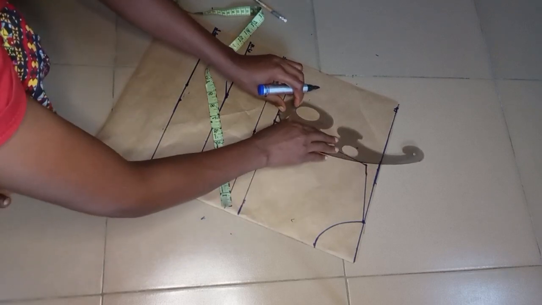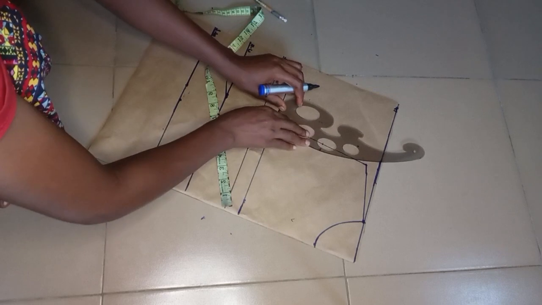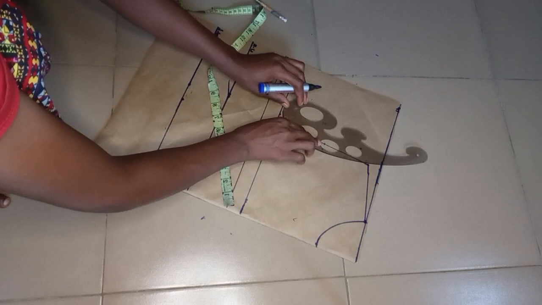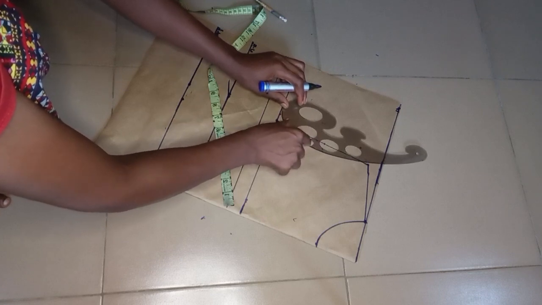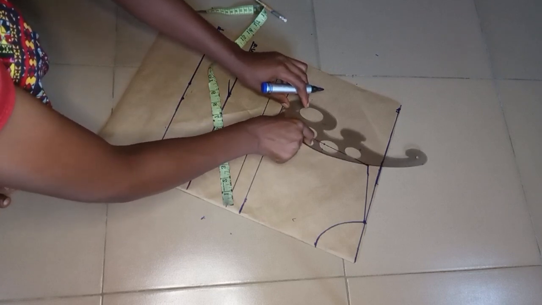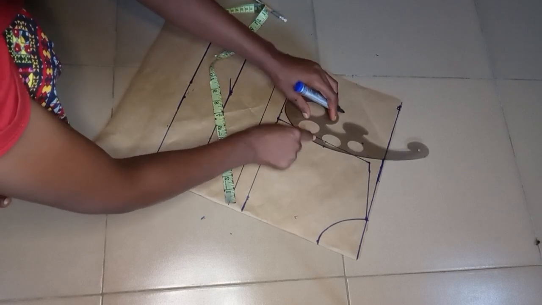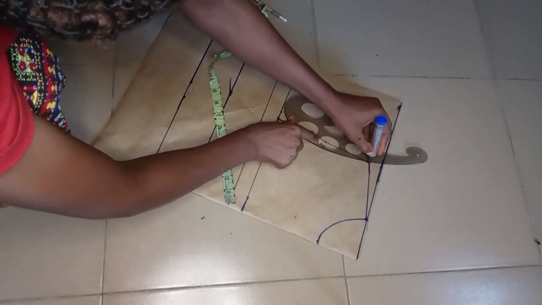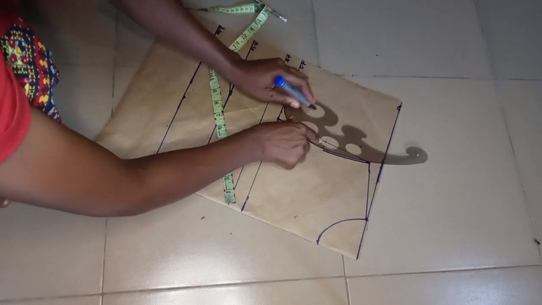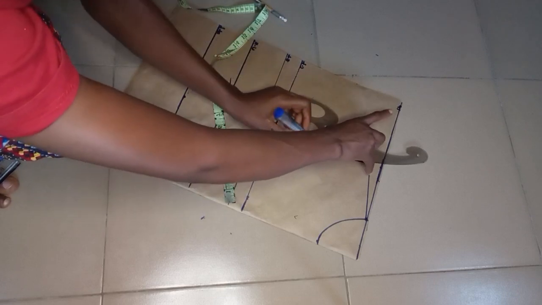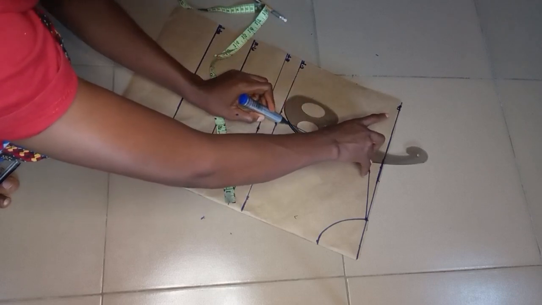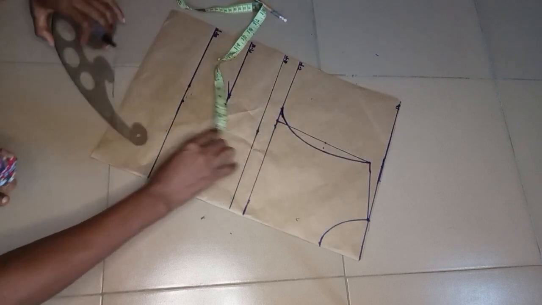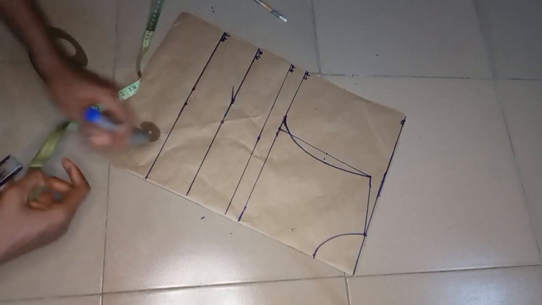All right, I'll place my French curve, make sure it's placed properly to get that nice armhole curve, and then I'll connect the points together. So this is our front armhole curve.